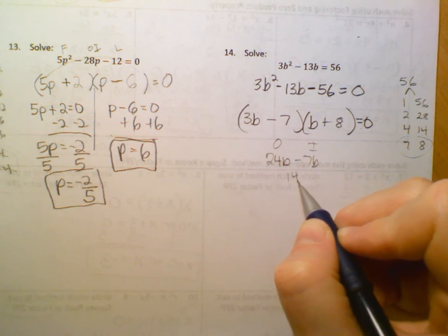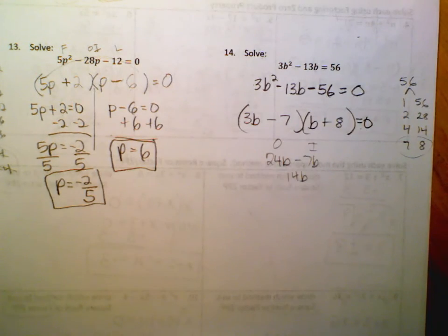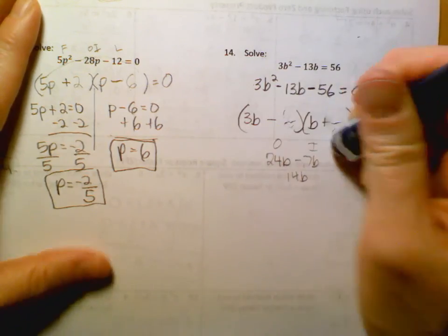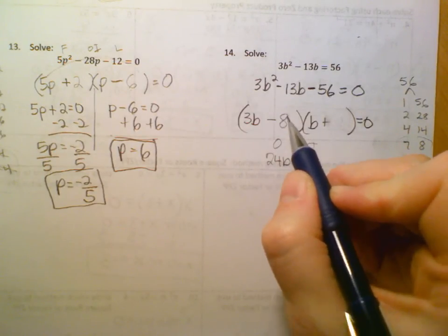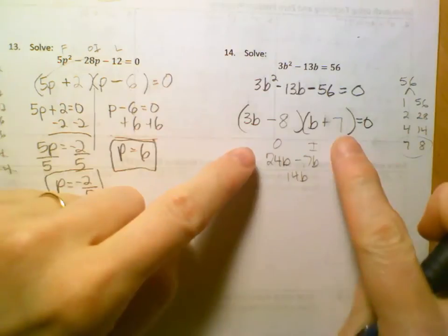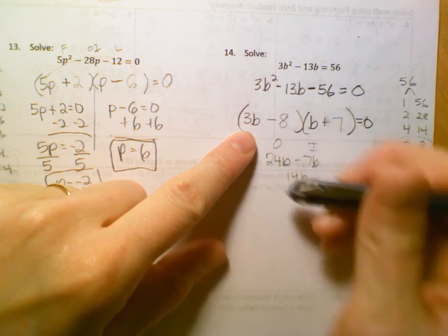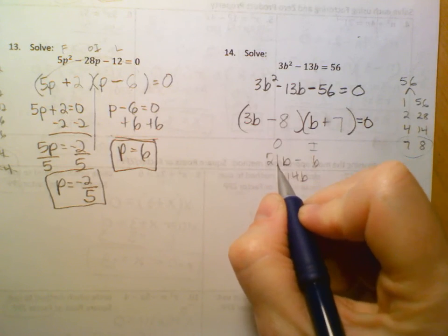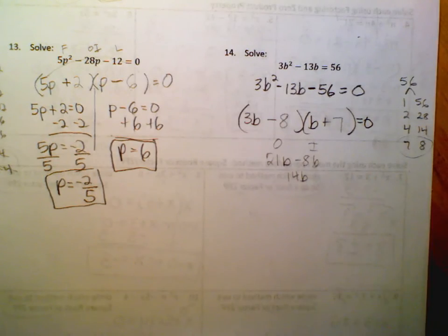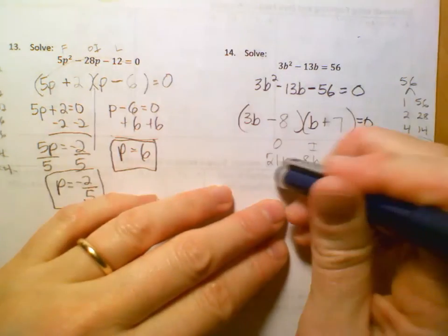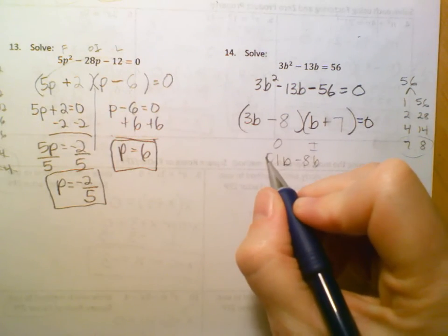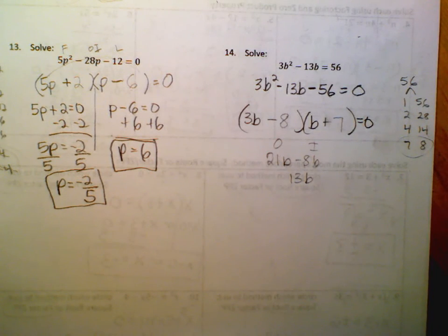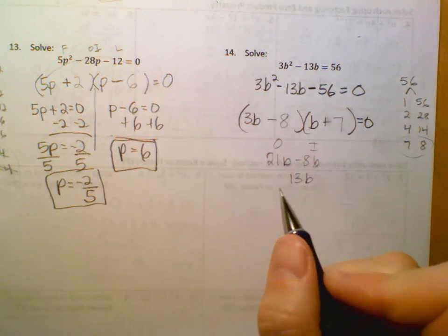That's 14b, and I need a negative 13b. All right, so let's go up and swap the 7 and 8. And I'm going to get a 21b minus 8b. That's looking a lot better, right? 21b minus 8b. So that actually is 13. 21 minus 8 is 13b. That's perfect. It's not perfect, but it's really close.